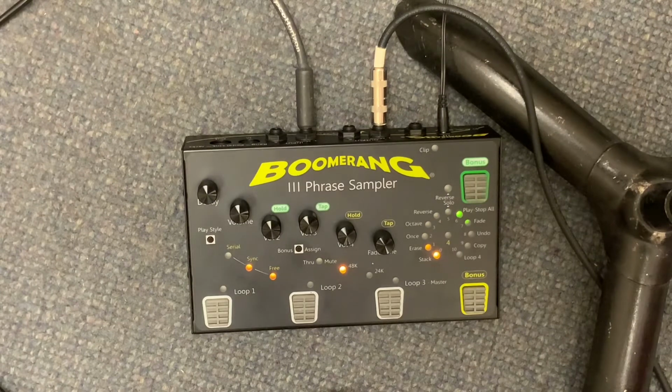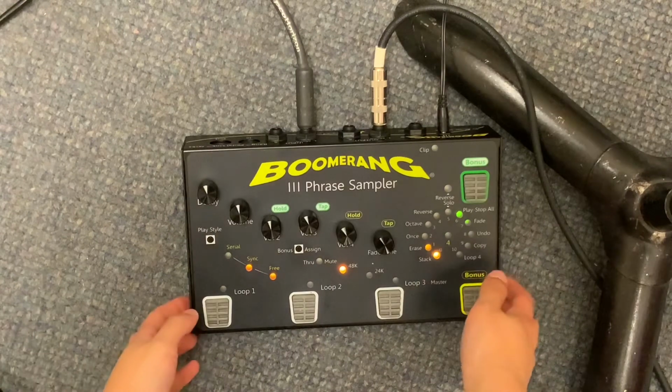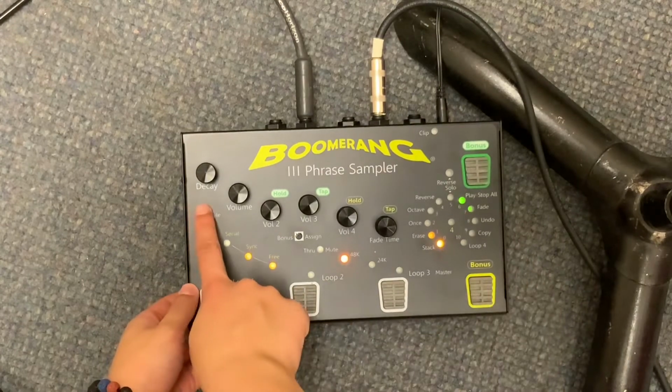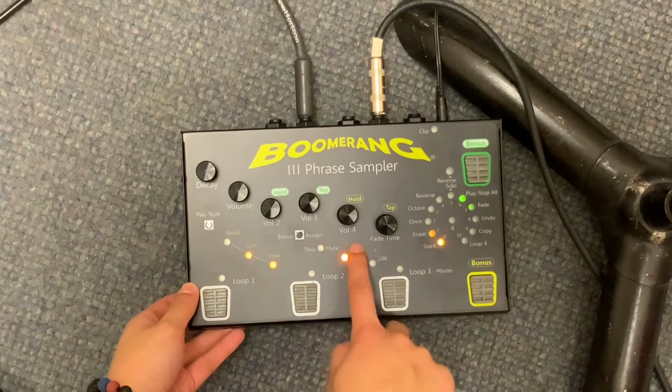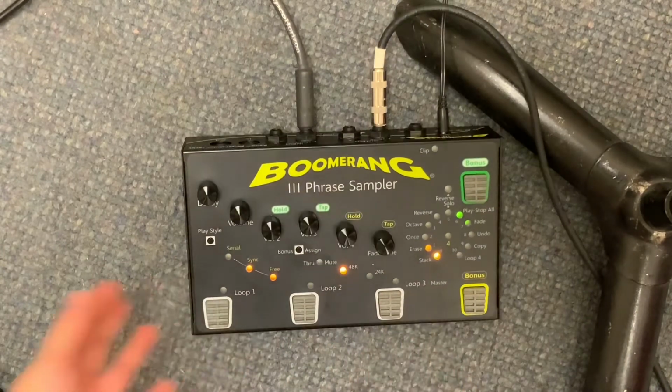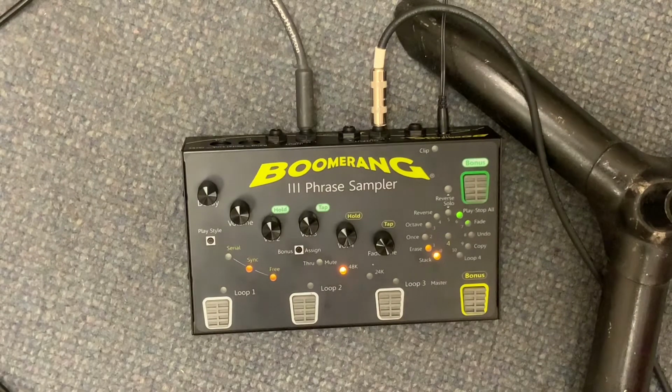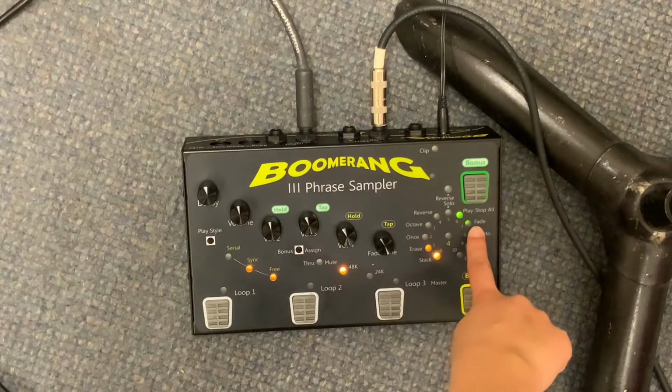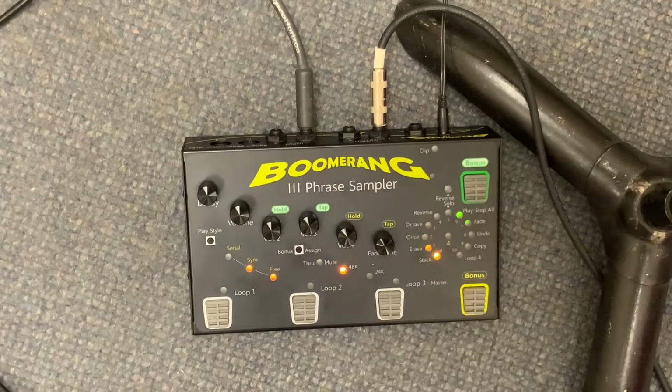So now the other features of the Boomerang. I'll lift it so that you can read. But you should be able to see decay, volume, volume 2, volume 3, volume 4, and fade time. So let's look at these. So if you look at fade, I currently have it on hold. So let's record something.